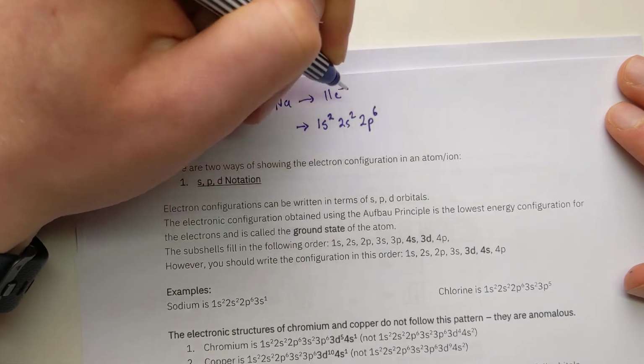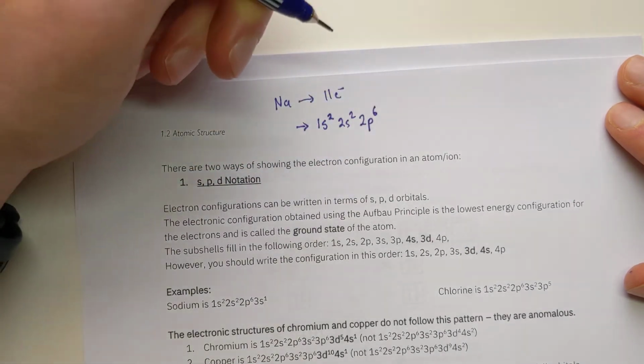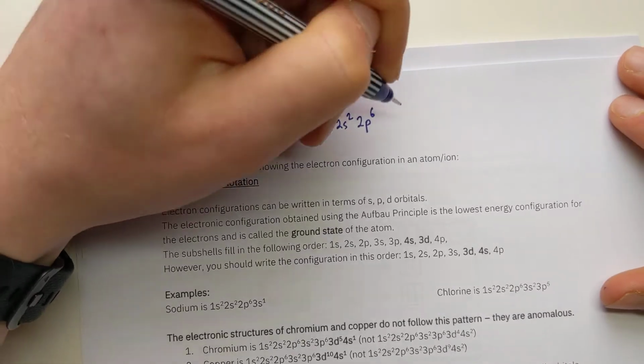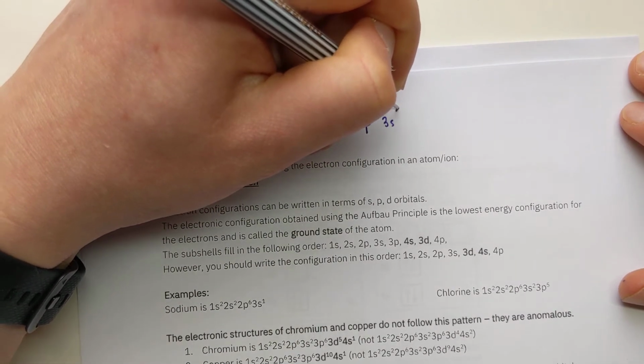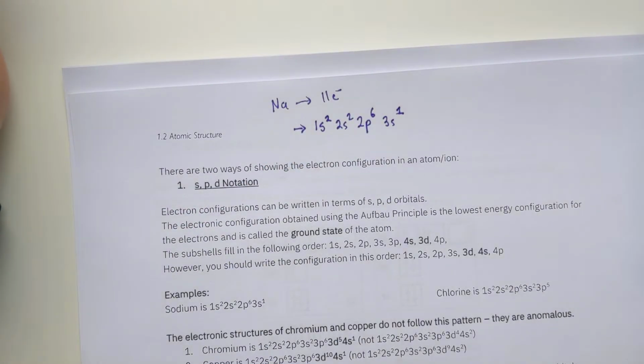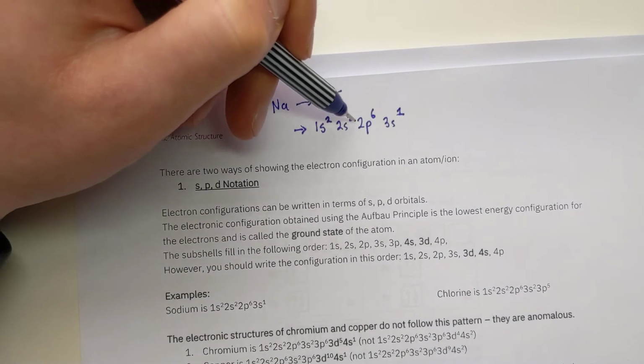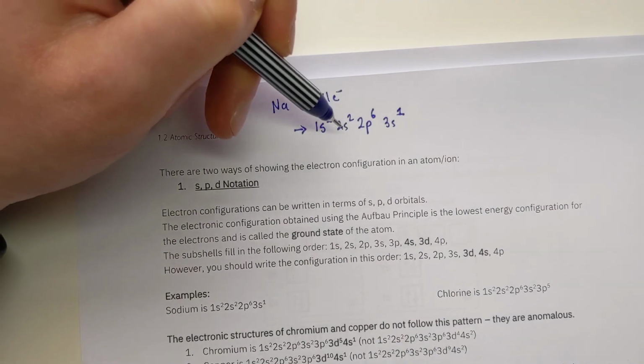It can hold up to 6, and that'll be 2 plus 2 plus 6, which is 10. So I've still got 1 left over. That 1 leftover electron will be going into my 3s, so I end up with 3s1. If I was reading that out, I would say the electron configuration of sodium is 1s2, 2s2, 2p6, 3s1, where the numbers are showing the number of electrons in each individual sublevel.